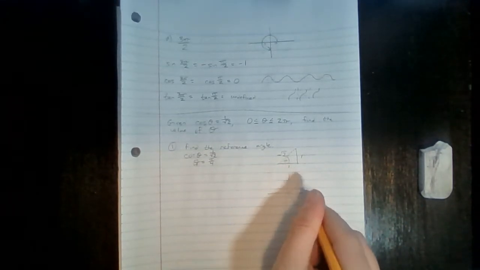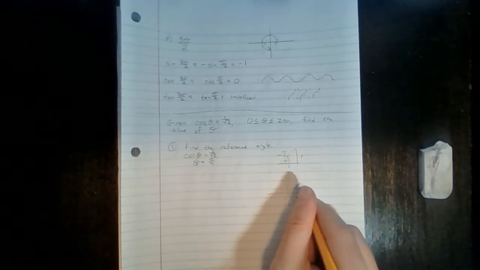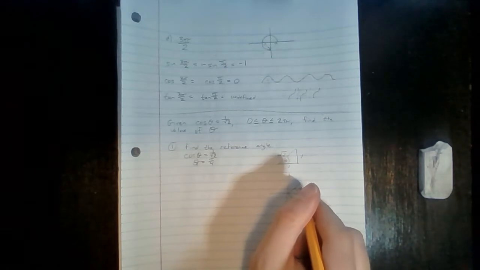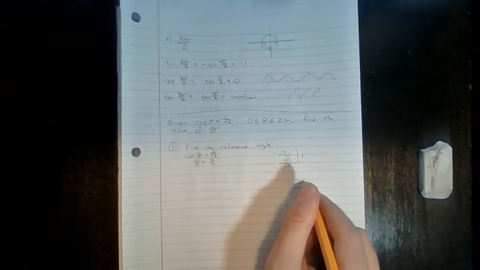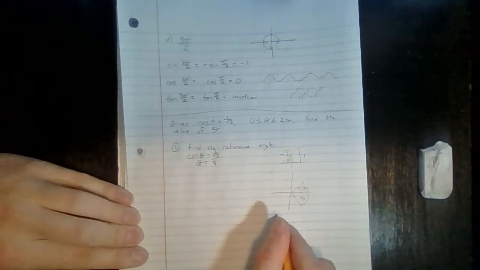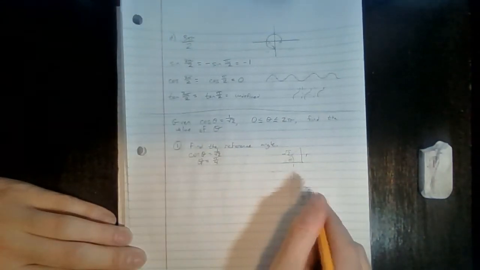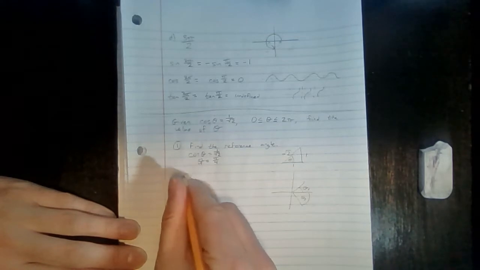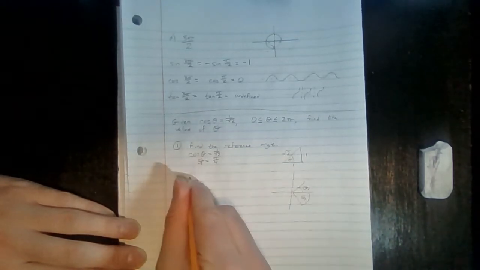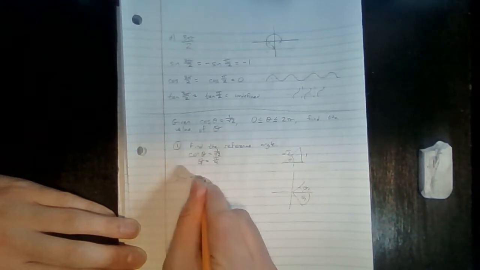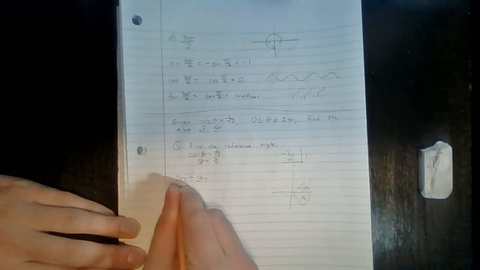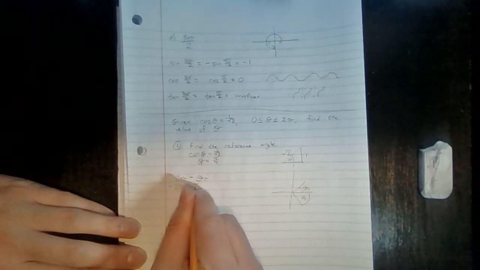So we can have this related acute angle, or this is our related acute angle. And so this first scenario is already covered. This second scenario, we go all the way around to 2 pi, and we need to subtract our reference angle. So that's 2 pi minus that pi over 4.